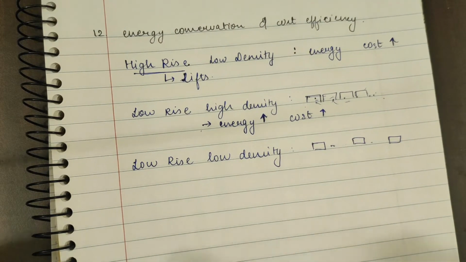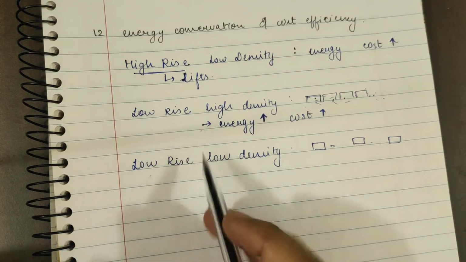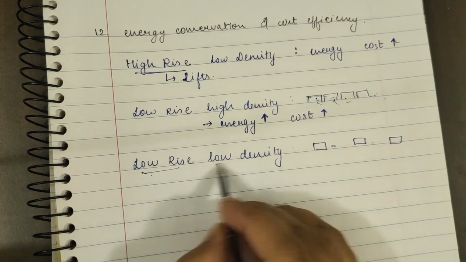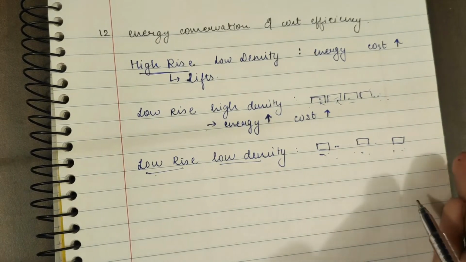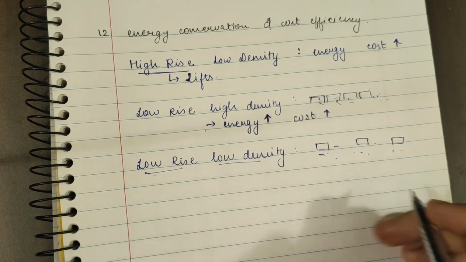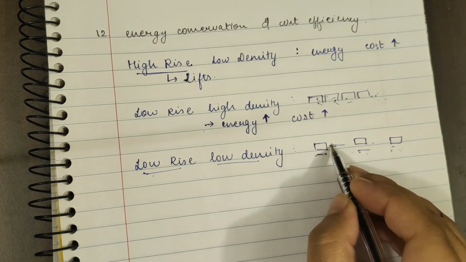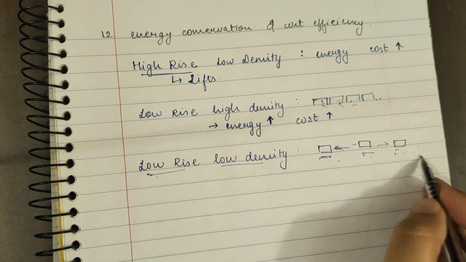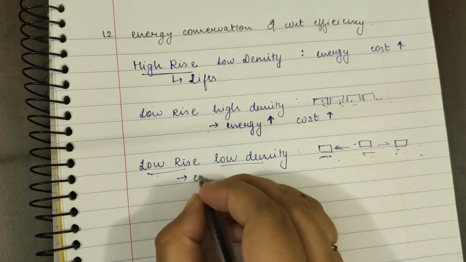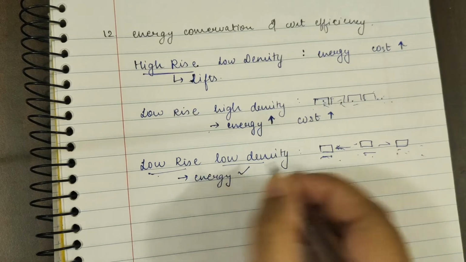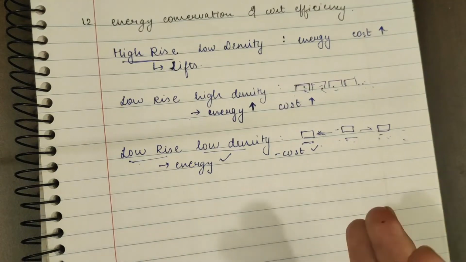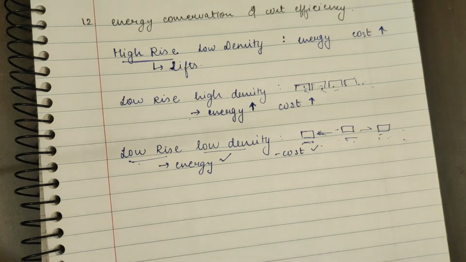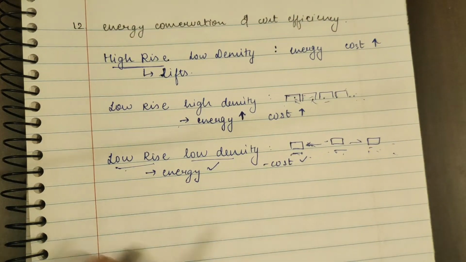For example, if you don't know the code or if you cannot remember it, you can think about it like this and figure out a way. So low rise, low density means the apartments or residential complexes, the built forms, are separated, so free air circulation and ventilation is there. So energy is also conserved, and cost is also reduced because you don't need to use as many appliances for heating and cooling.